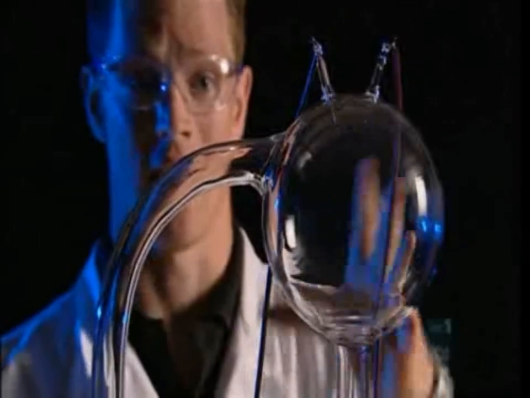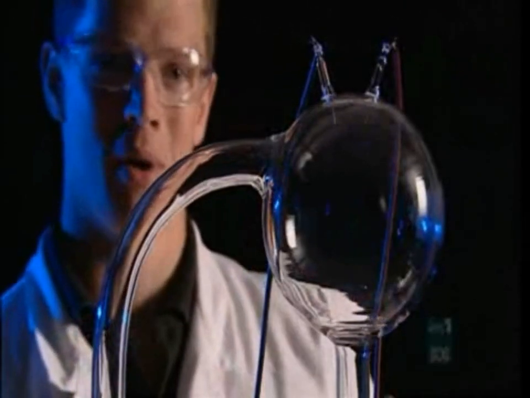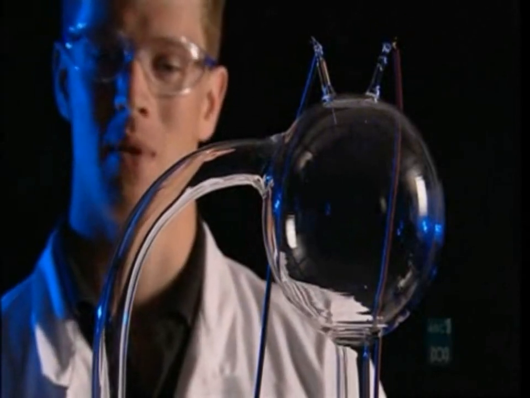Now in this bulb just here, what we have is the gases that we think made up the Earth's atmosphere 4 billion years ago. We have the gases such as carbon dioxide, nitrogen, ammonia and methane. And the effects of this wondrous spark pretty much simulates the effects of lightning in a stormy atmosphere.